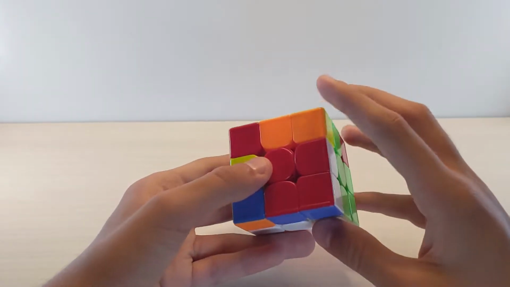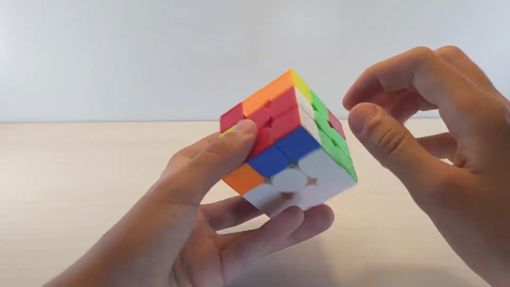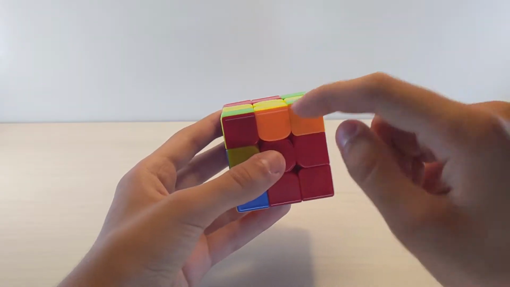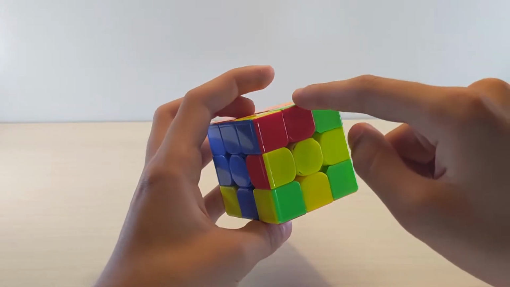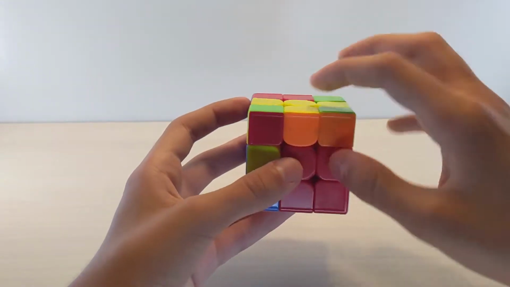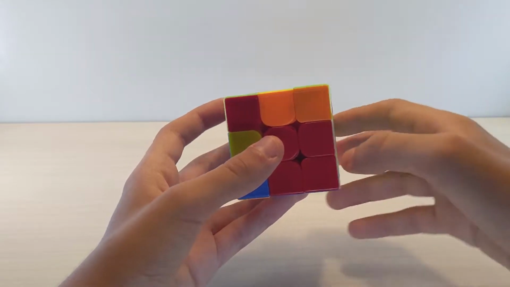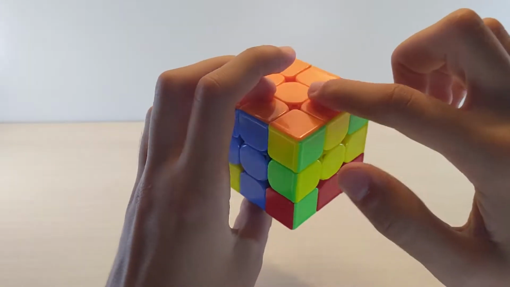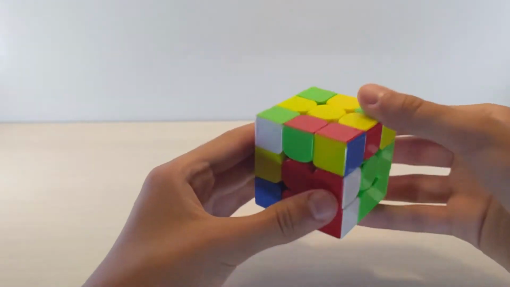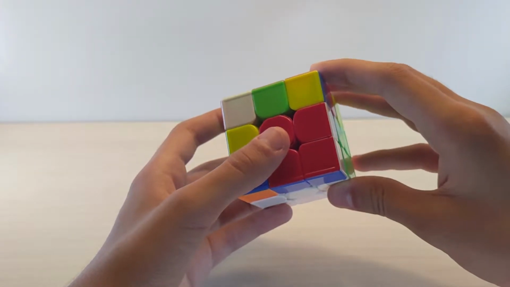So now, before doing the F back down to fix this block, we have to move this edge to the back over here, because that's the second color. So orange goes over here to the orange side. Now we can undo this first F move.